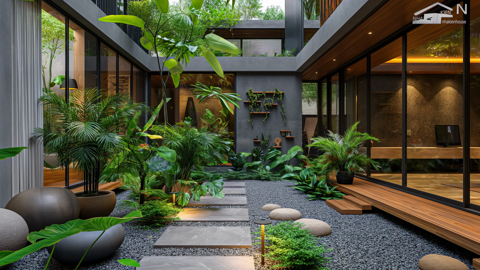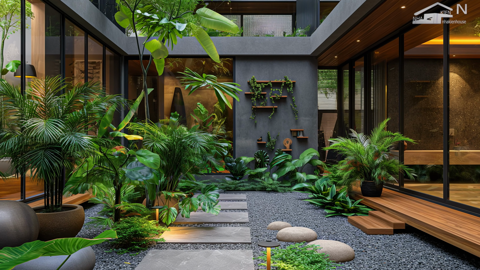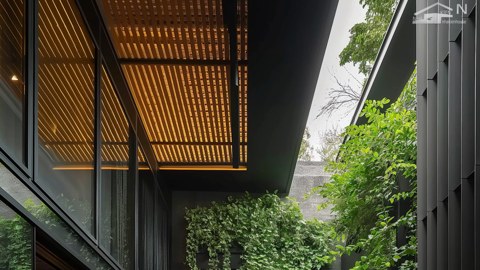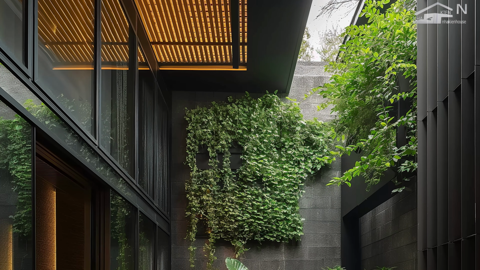It blurs the lines between indoor and outdoor spaces with large sliding doors, verandas, and courtyards, creating a sense of openness and connection to the natural surroundings.